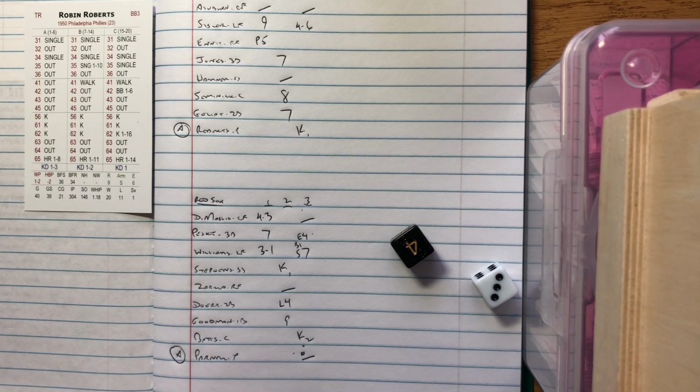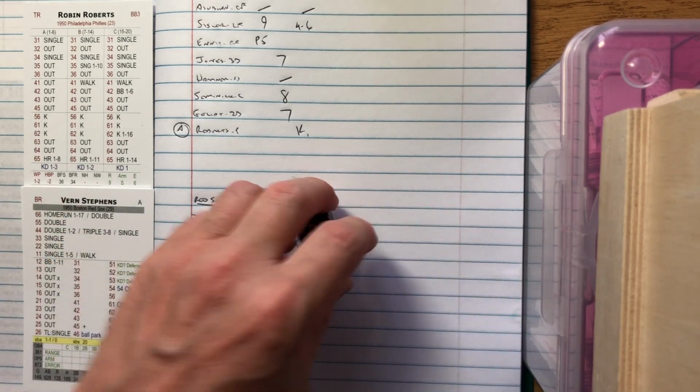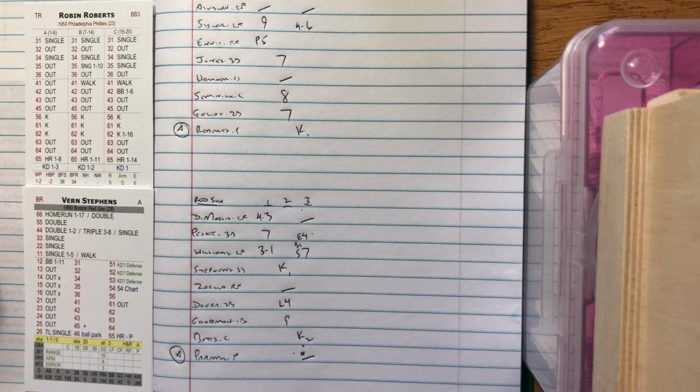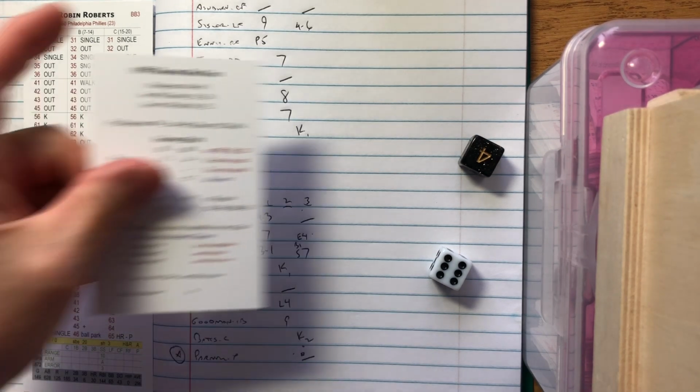And there are runners on first and second now for Vern Stephens. There's 2 outs. Robin Roberts is a good pitch away from getting out of the mess. The stretch for Robbie, the delivery home. Ballpark check. Our first of the day.